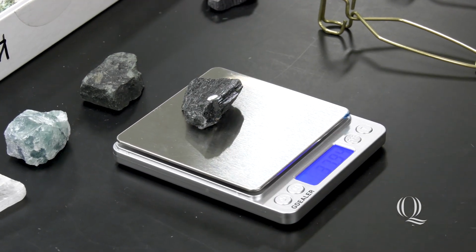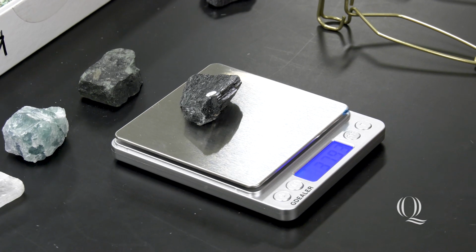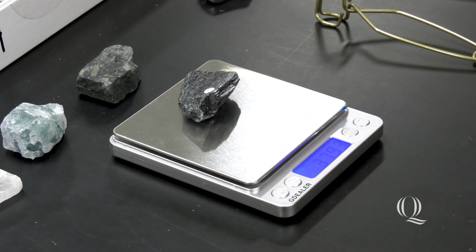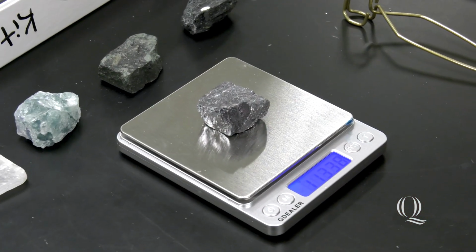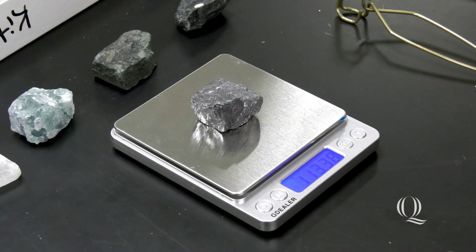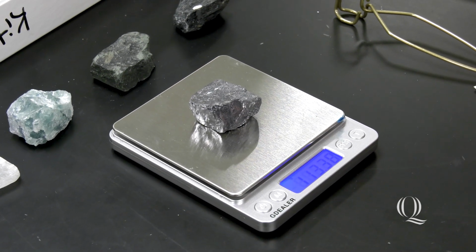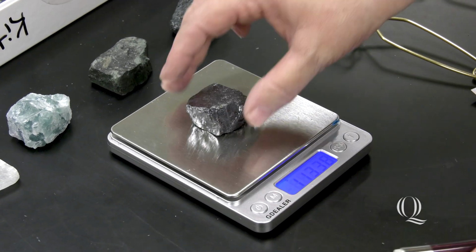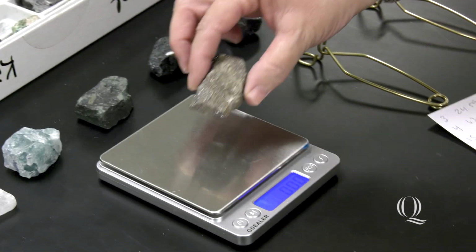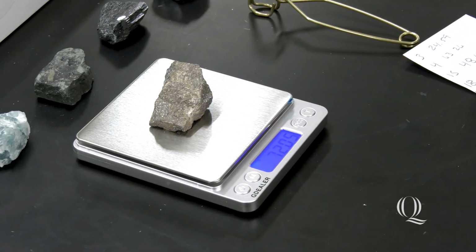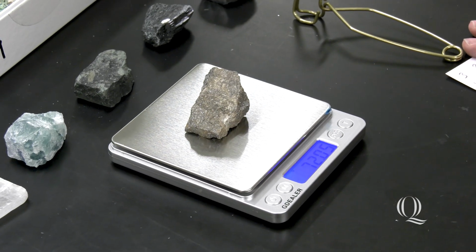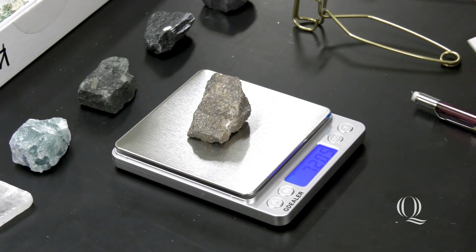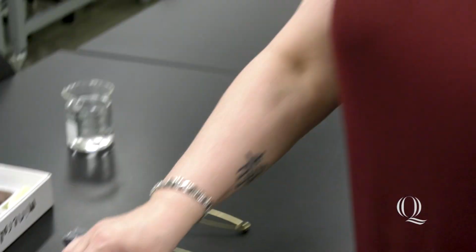Sample 18 has a weight of 37.93 grams. Okay, so this is sample number 27. It has a weight of 113.38 grams. And sample number 35 has a weight of 72.05 grams. So that is the weight of the dry mineral.